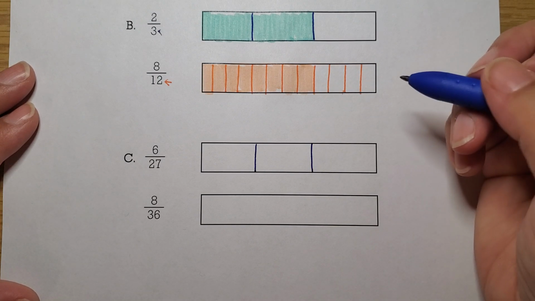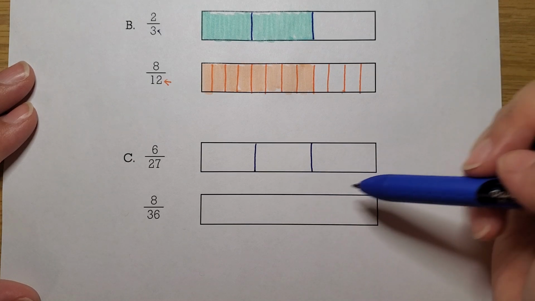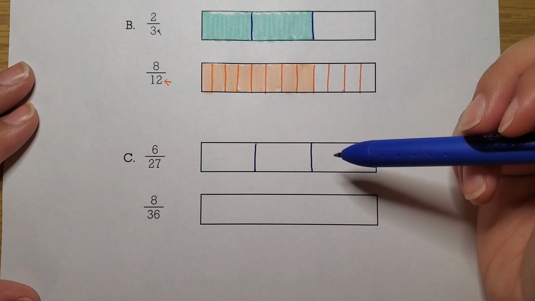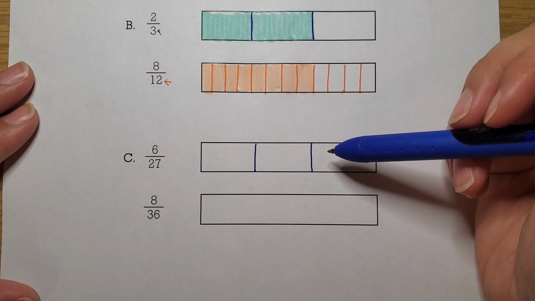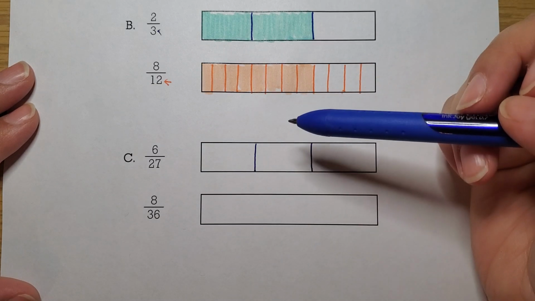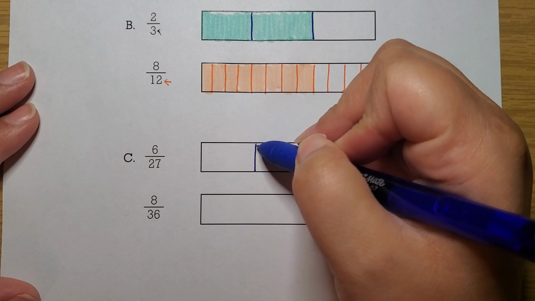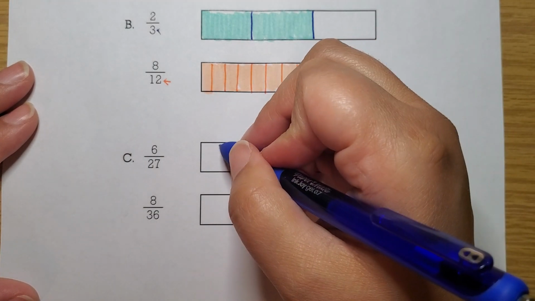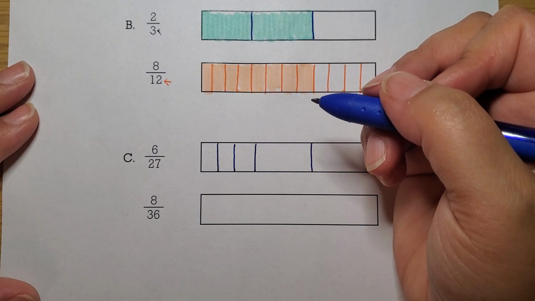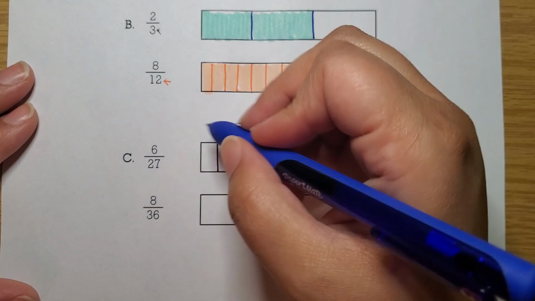Again, you don't have to do this. If you have a pencil, you could lightly draw in your 27 lines and futz with it a little bit. I'm using ink, so I want to be a little bit more careful how I start to break these down. When 27 is broken down by 3, I get 9. And I know that 9 splits down by 3. What that means is in this piece, I'm going to split it down into 3 pieces. And then each of those, I'm going to cut up into thirds.